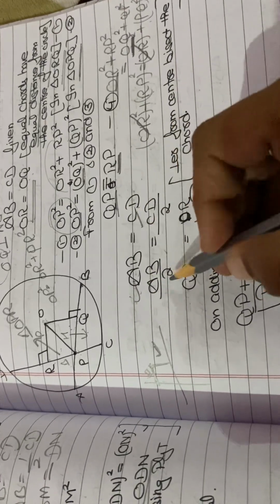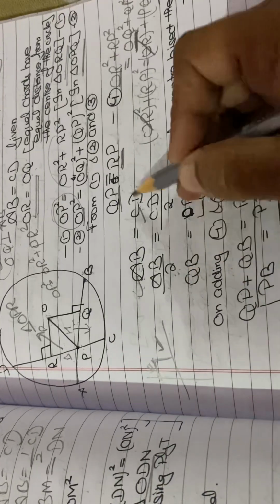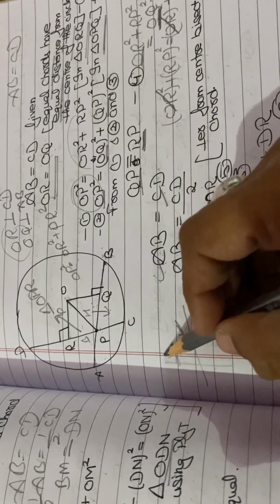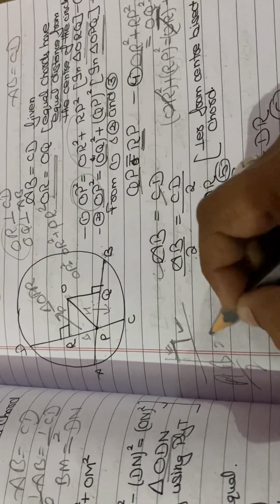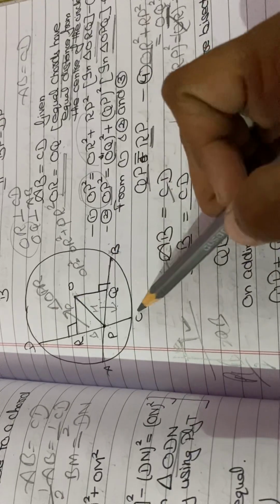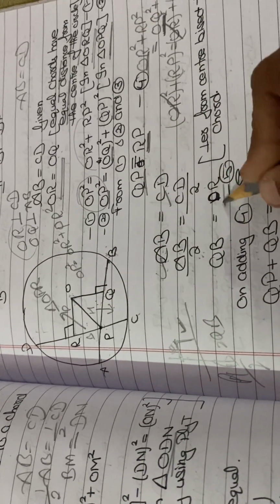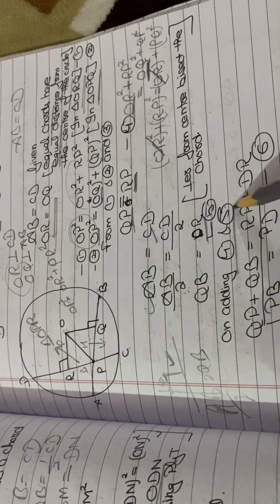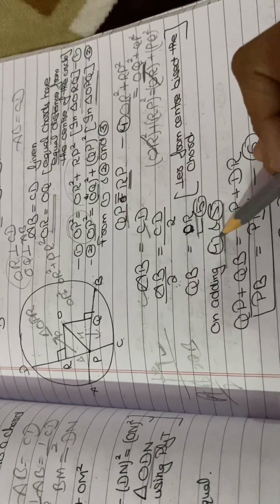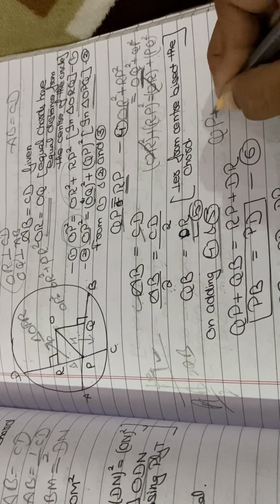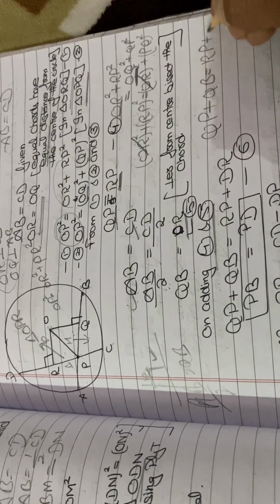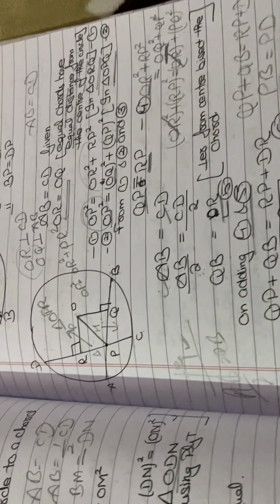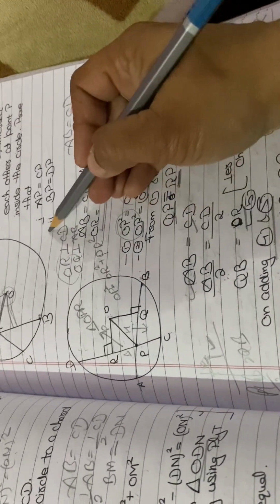Dividing both by 2, AB over 2 is QB, and similarly CD over 2 is DR. Adding equations 4 and 5, QP plus QB is equal to RP plus DR, and this becomes PB equal to PD. So PB is equal to PD, hence proved.